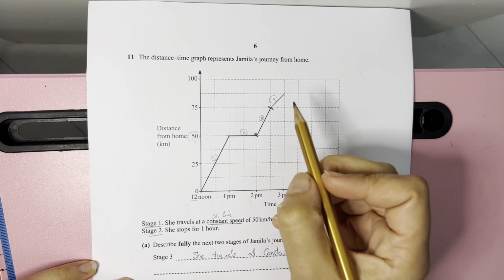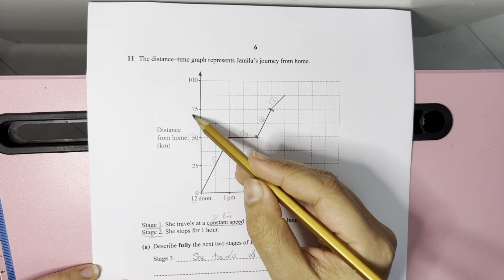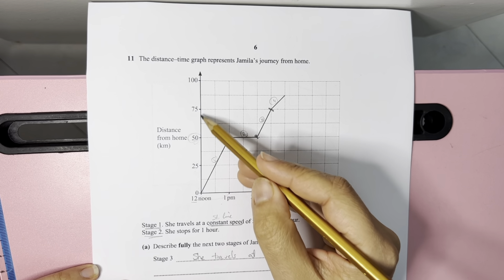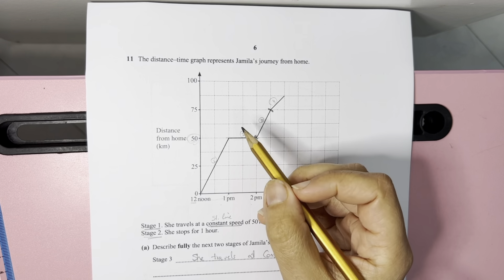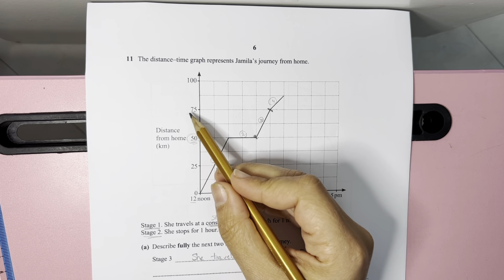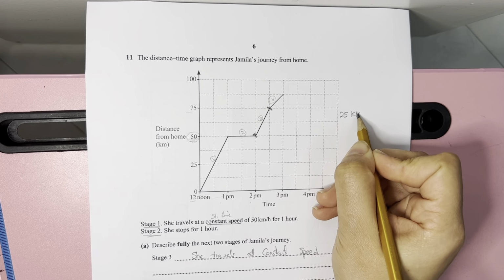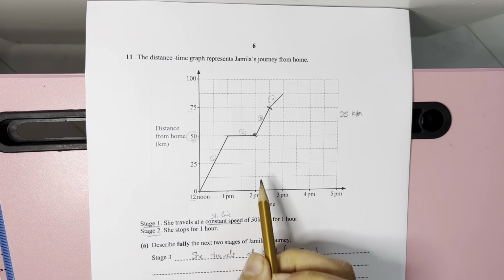As we see here, she covers what? From 50 to 75 means how many kilometers? 25 kilometers. These 25 kilometers in how long?